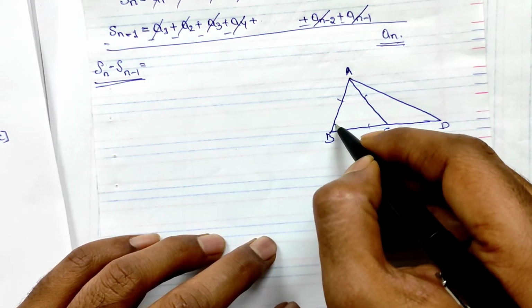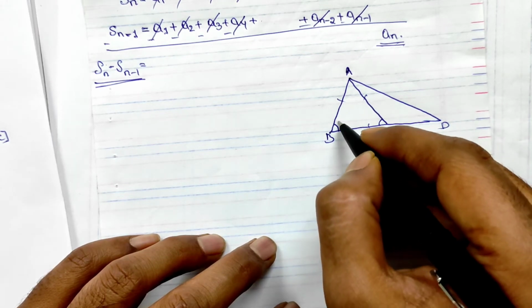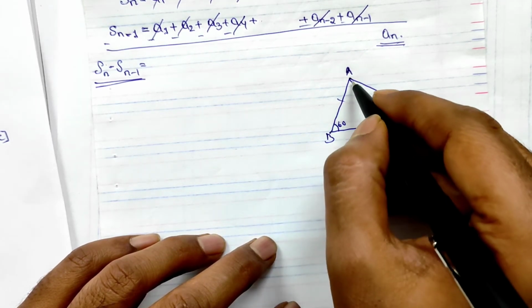So all three angles are 60 degrees. This also 60, this also 60.